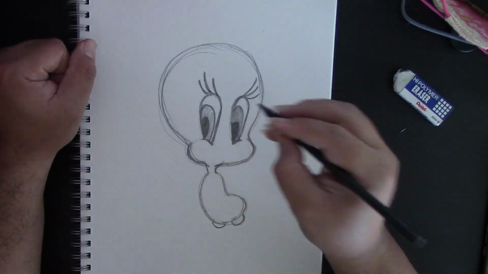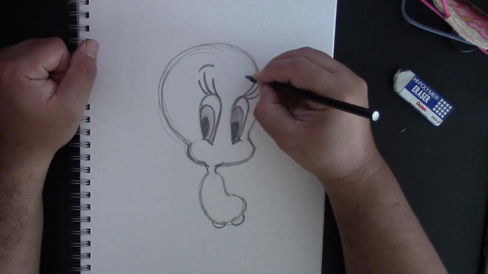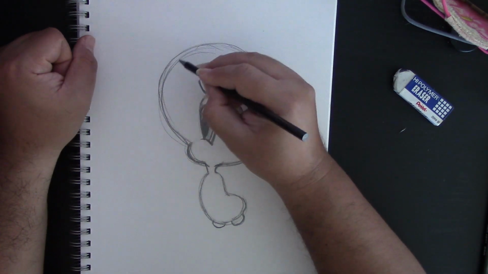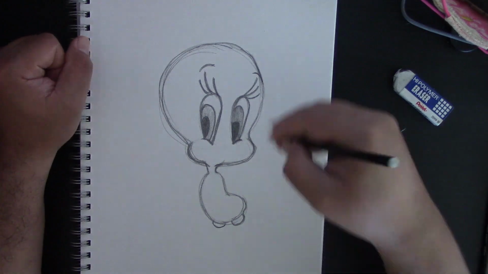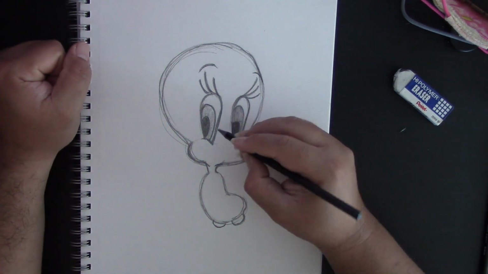Okay, and above those eyelashes there's a small rainbow-like curved line that represents the eyebrows. Okay, now we're going to make the mouth.